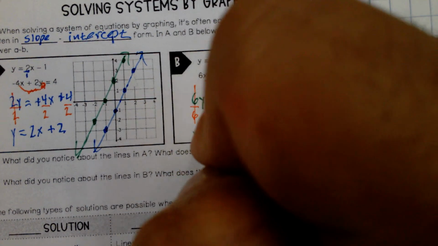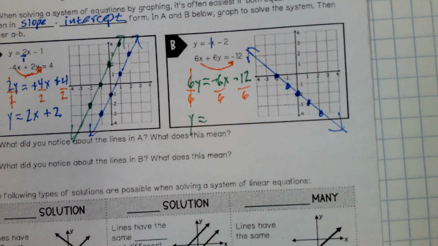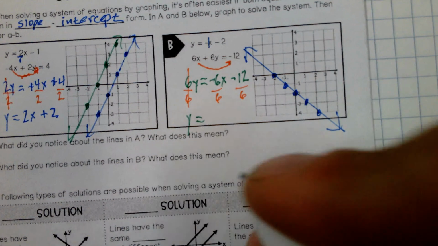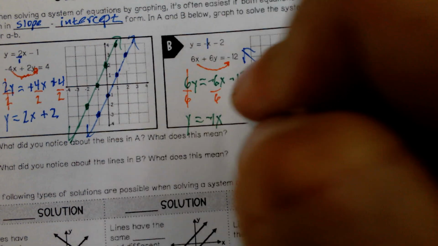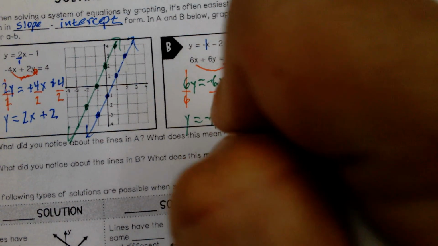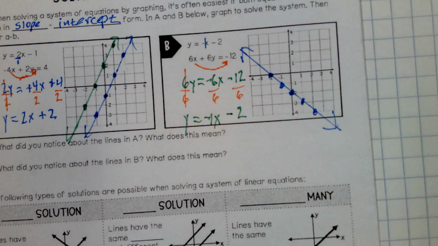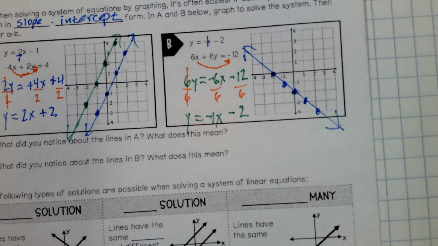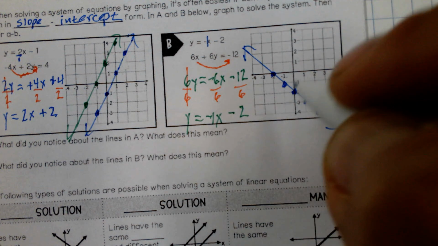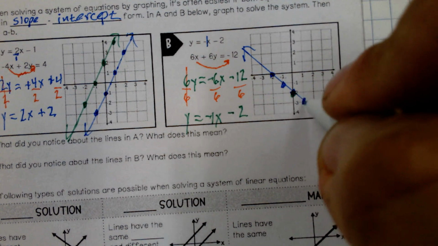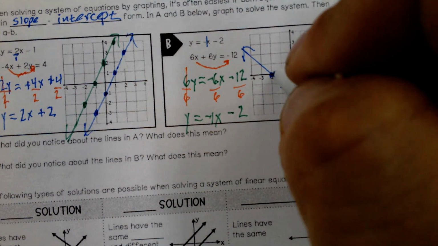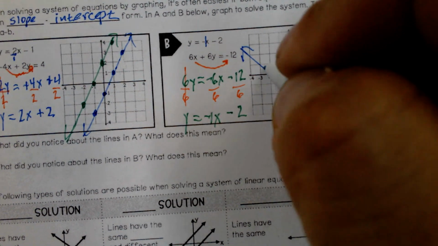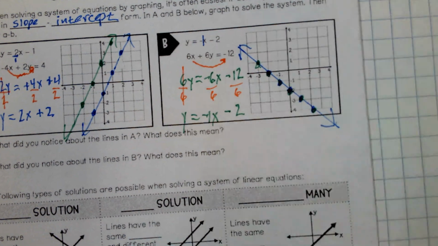So y equals negative 6 divided by positive 6 is negative 1x minus 2. That's interesting. What are we going to get here? We get the same.